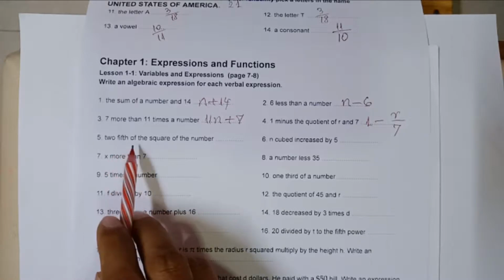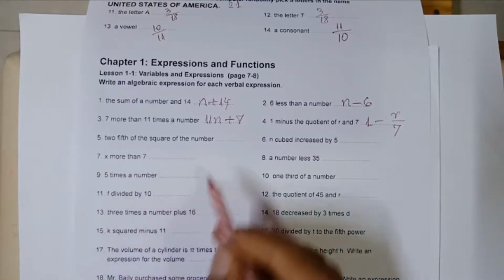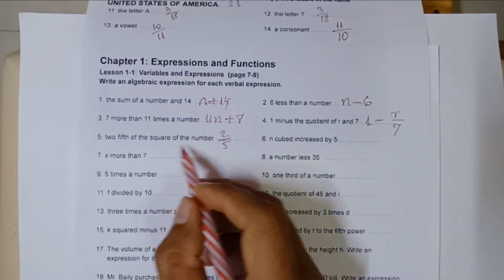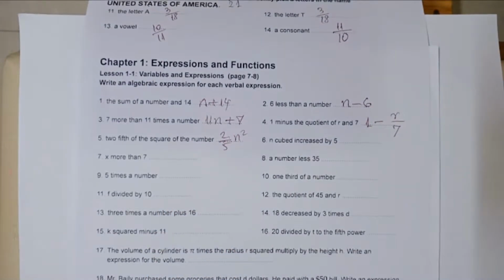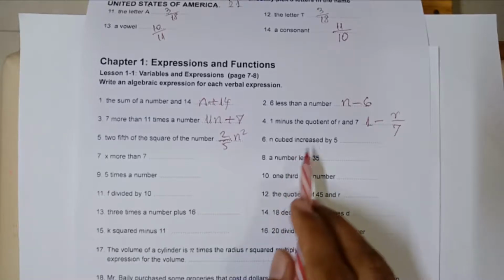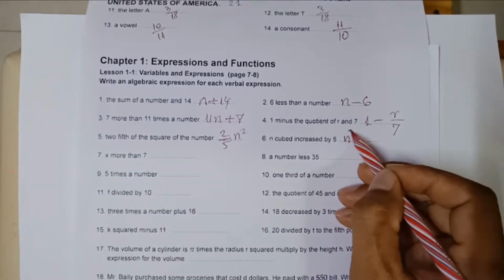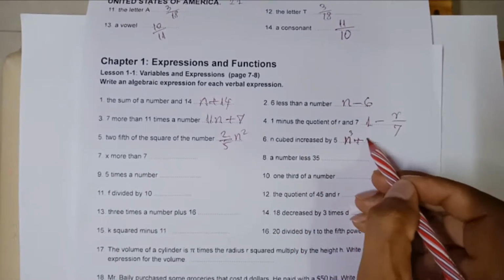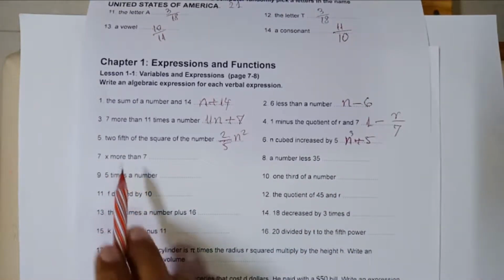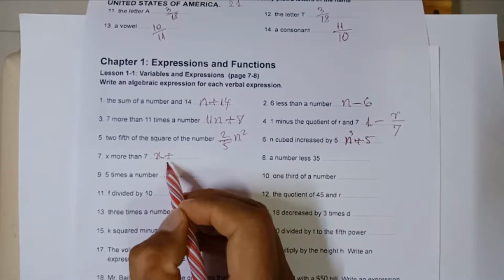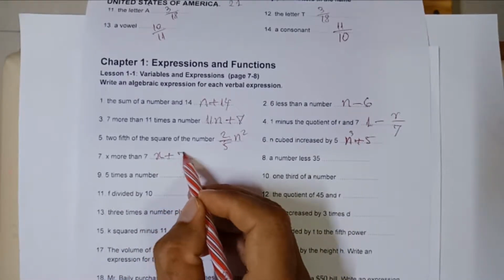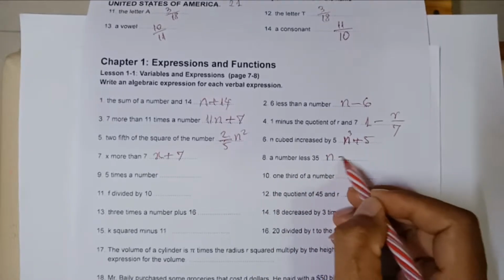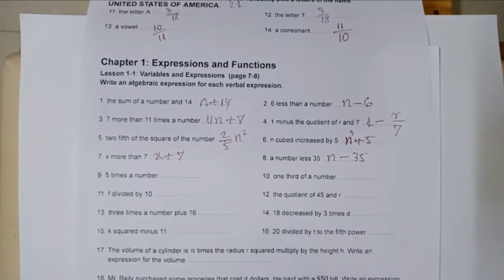Number 8, 2/5 of the square of a number: 2 over 5 of n squared. N cubed increased by 5, okay, n to the third, or n cubed. Increased, which means plus 5. X more than 7, so x more than, which means plus 7. A number less 35, a number, let's say n, less, minus 35.